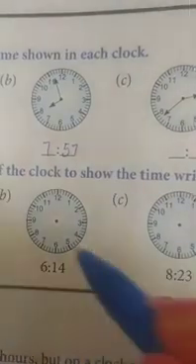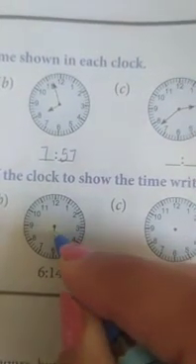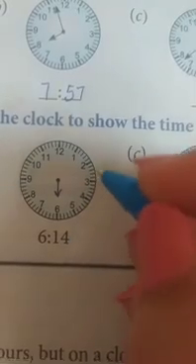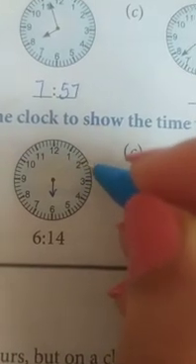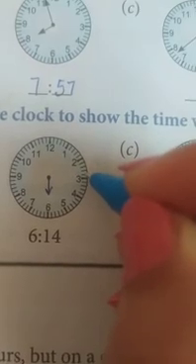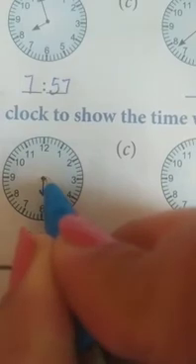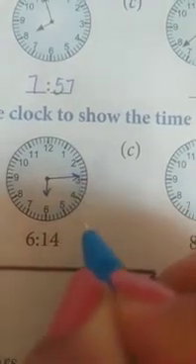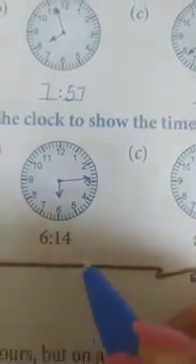Now see the next clock, 6:14. So at 6 we will show the small hand. We have to show 14 minutes and that will be, this is 5 minutes, 10 minutes, this is 11, 12, 13 and here it is 14 minutes. So here we will show the minute hand, that will show 6:14.